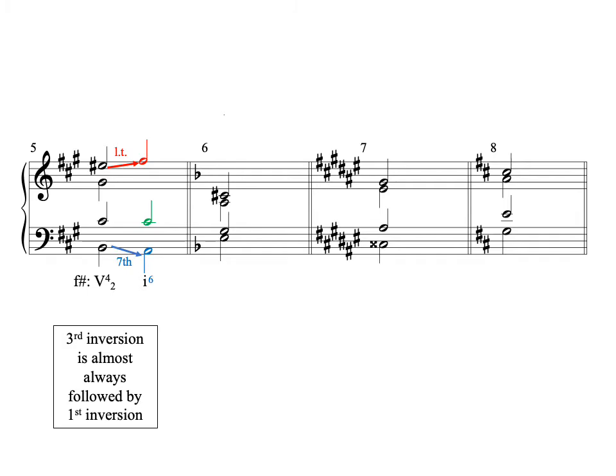And then the alto, we're going to move somewhere, probably by step would be best. I would suggest moving the alto down by step to the F sharp, but if you took it up by step to the A, that would not be incorrect. They both work. But yeah, watch for this third inversion thing because it's gonna happen a lot. Third inversion is usually followed by first inversion.